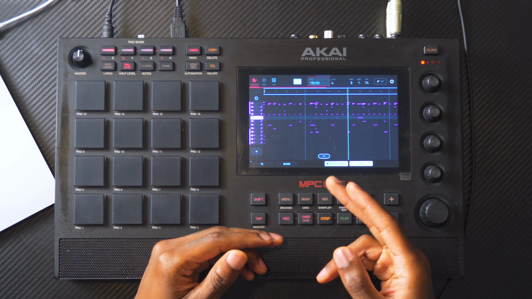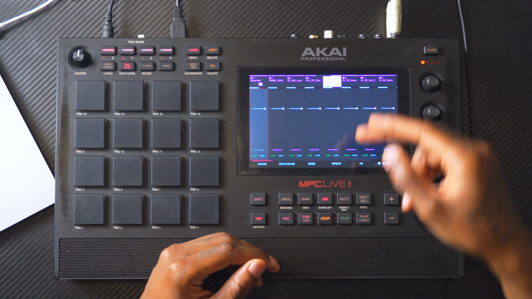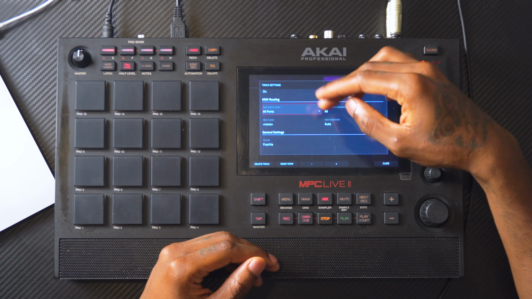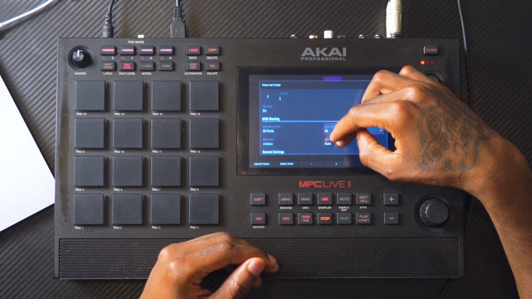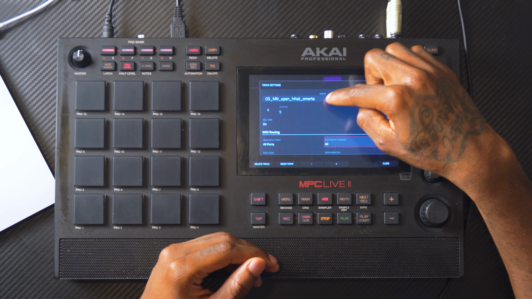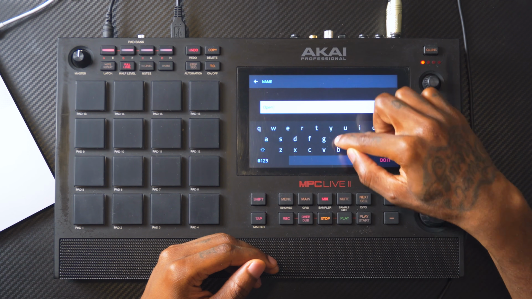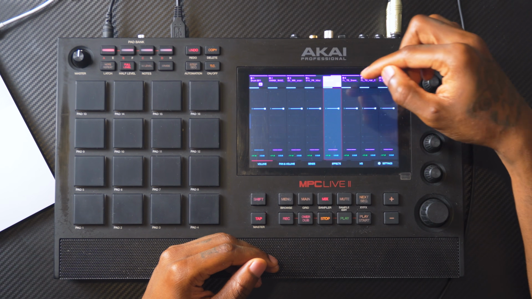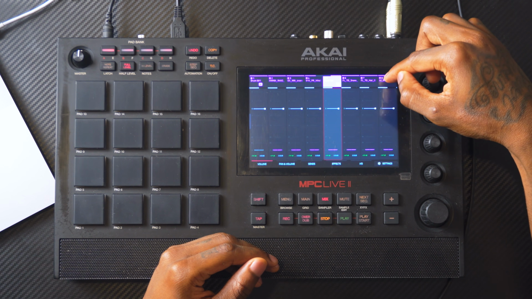So a way to avoid this so you can stay organized is go to our mixer, and from here we could just double tap and start naming everything. So if I scroll up a bit, now I have the option to rename it. So I could just name this open hat and press do it and press close. Now you can see I also have a second open hat over here.